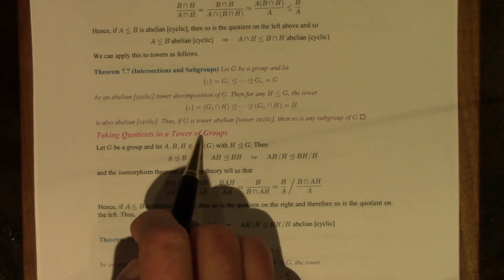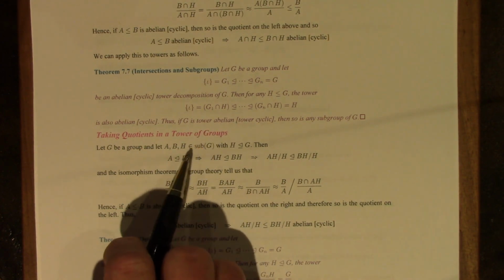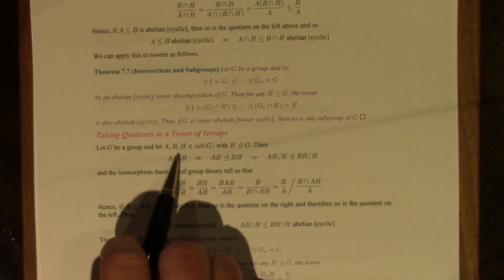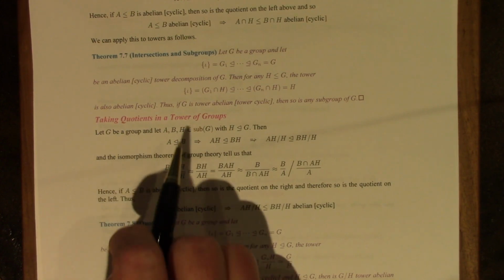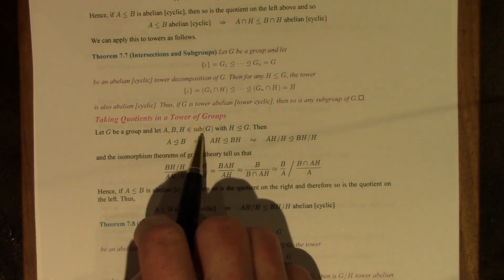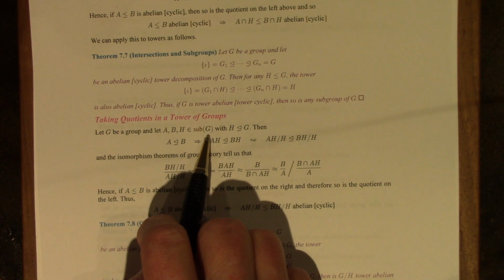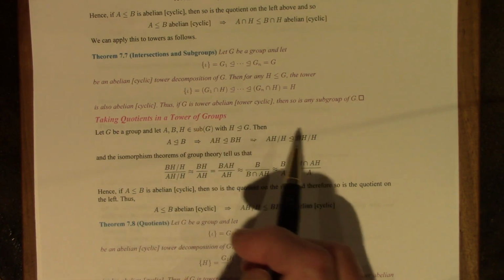Another operation we can perform on towers of groups is quotients. So we have a group G, A, B, and H are subgroups of G, and H is normal in G.